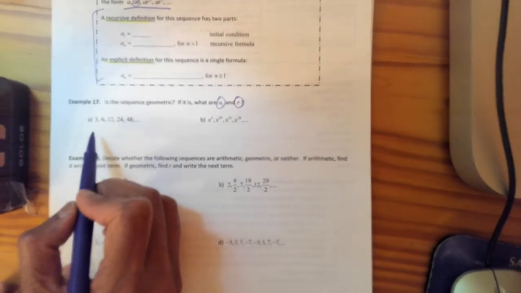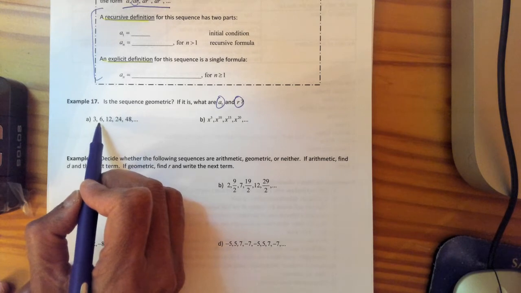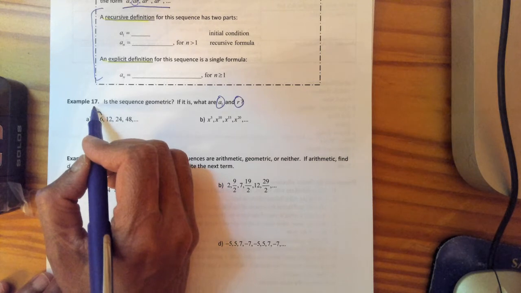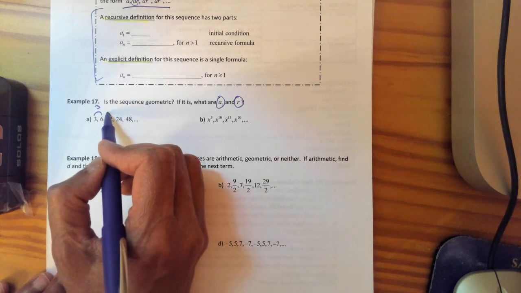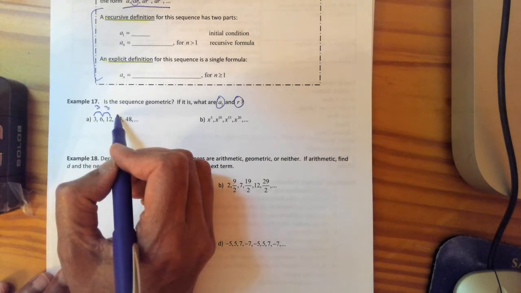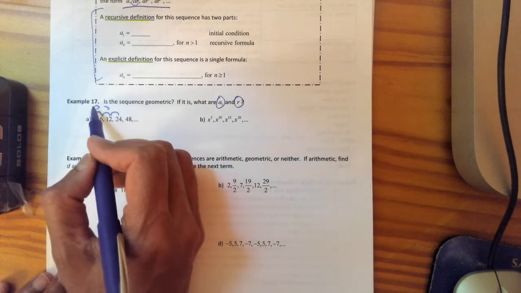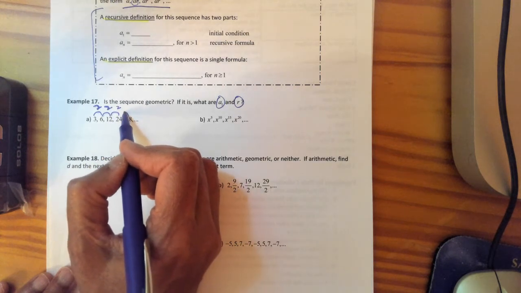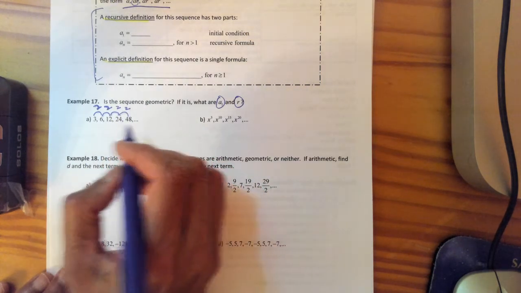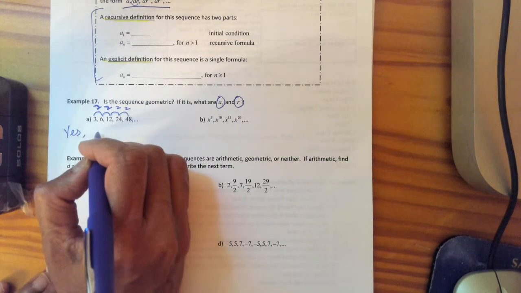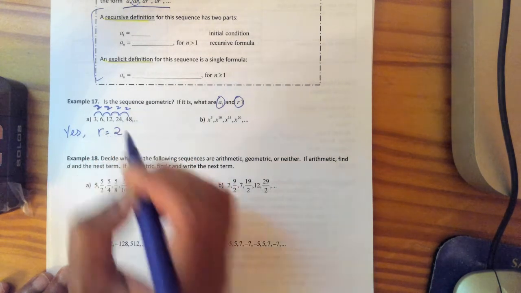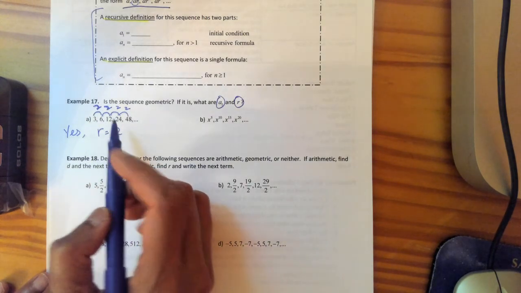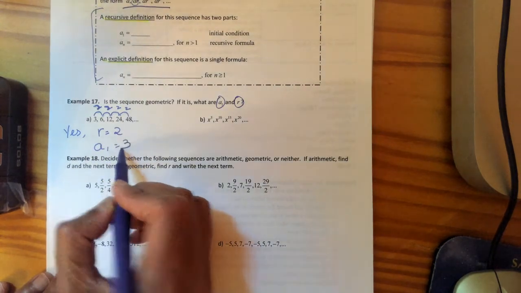Okay, so for me to even check if it's a geometric sequence, I need to divide 6 by 3. So 6 divided by 3 is 3. Then 12 divided by 6 is also 3. 24 divided by 12 is 2. 48 divided by 24 is also 2. So yes, it is a geometric sequence where my ratio is 2. I'm sorry about saying that was a 3. So the ratio is 2 and my a1 is 3.